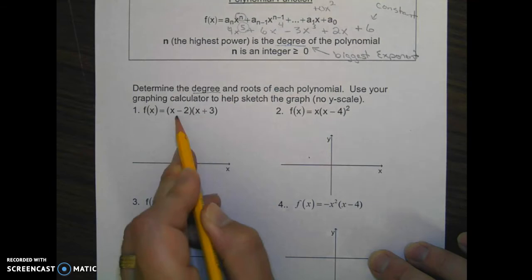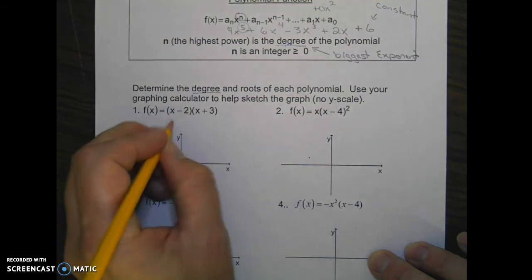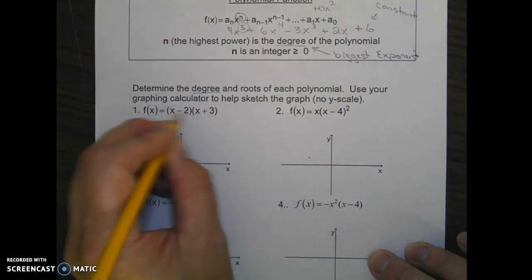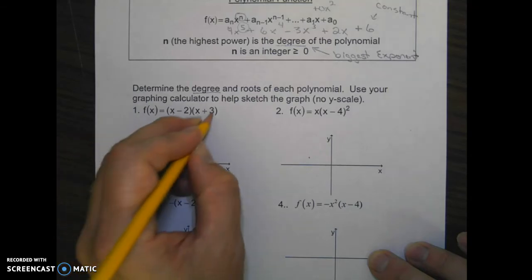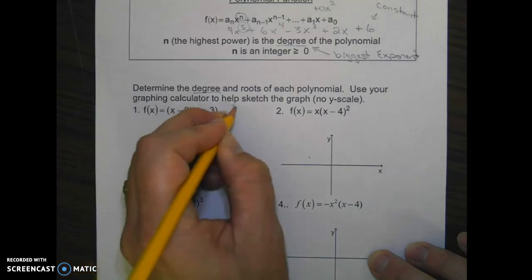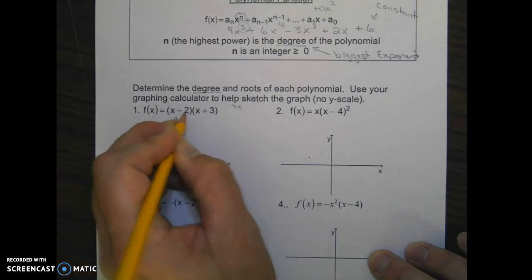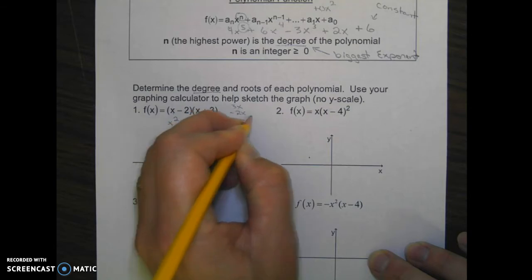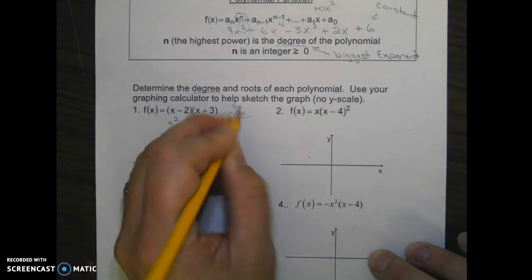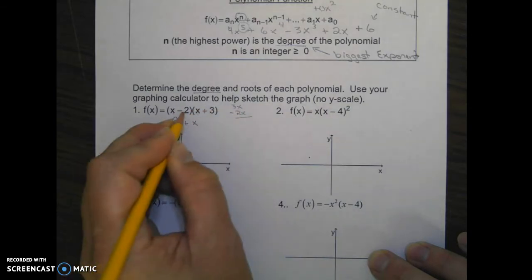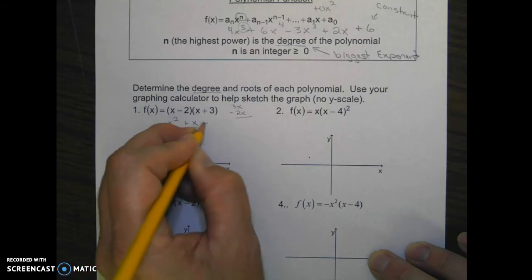So multiplying these two factors together, if I FOIL, first terms, and then the outer is 3x, inner is negative 2x, so that gives me, when I add those together, x, and then the last terms is negative 6.